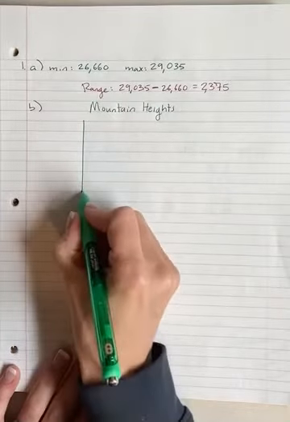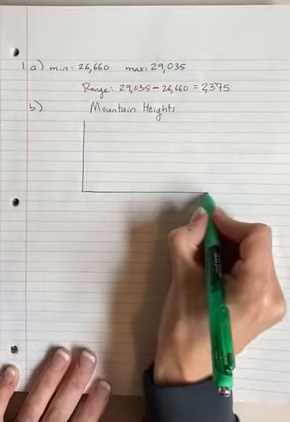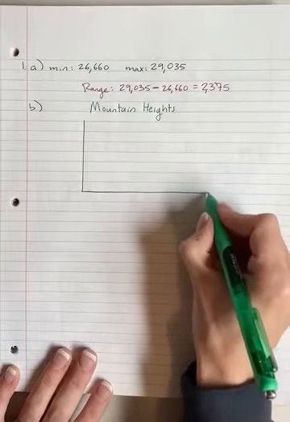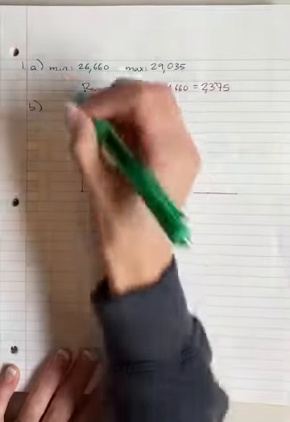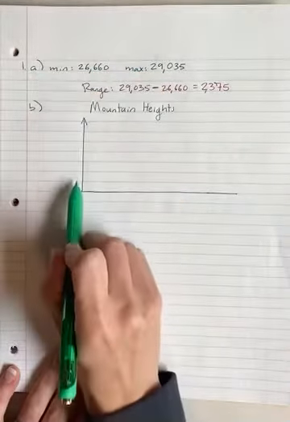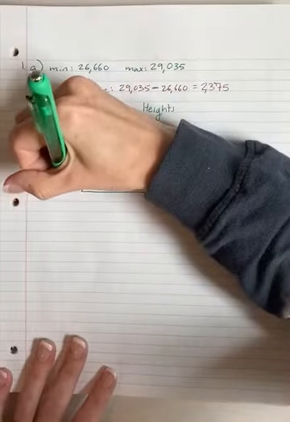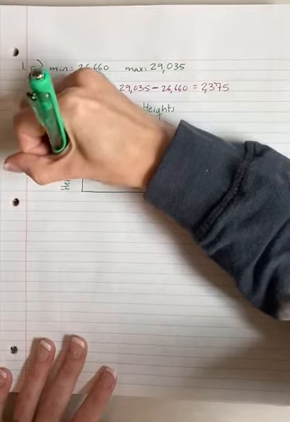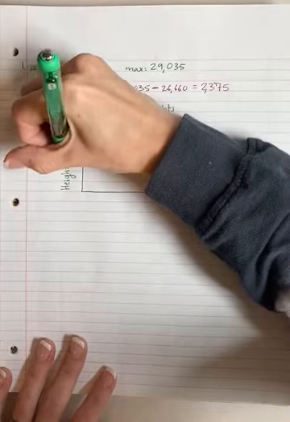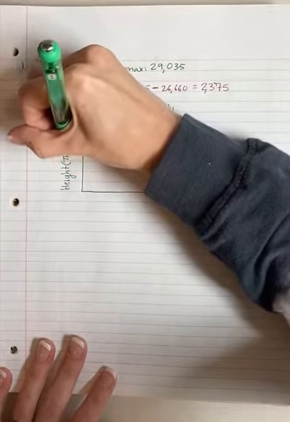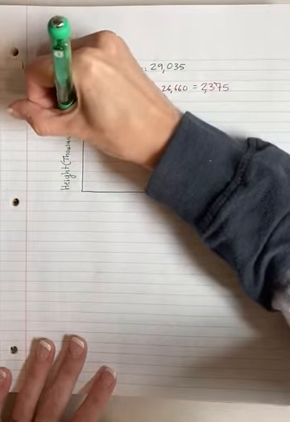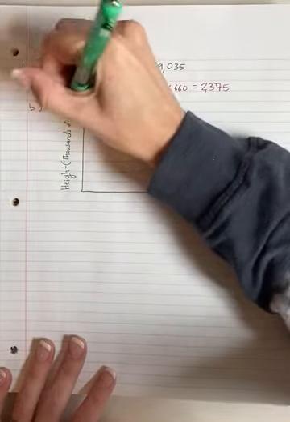That should work. The mountain height is going to go here. So we'll put height, and we're going to say in thousands of feet.